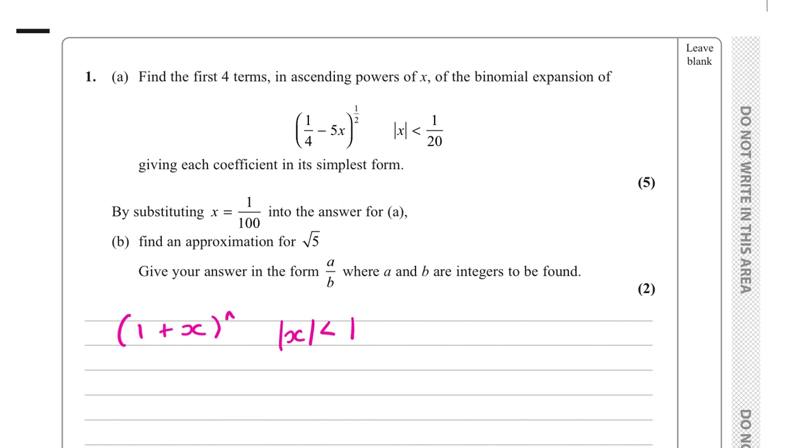Do we have the modulus of x is less than 1? Yes, because it's actually less than 1 over 20. Check. Is it in the form 1 plus? No. This is where we now have to change it. This is where people go straight away, use the formula, and don't realise what's going on. The formula pretty much is giving you a warning. This is currently 1. What do we have? A quarter.